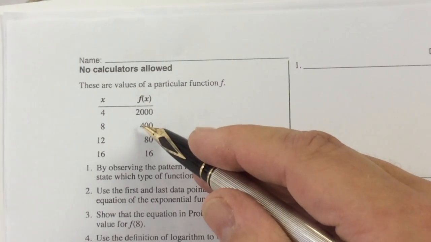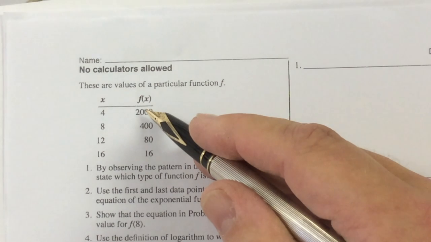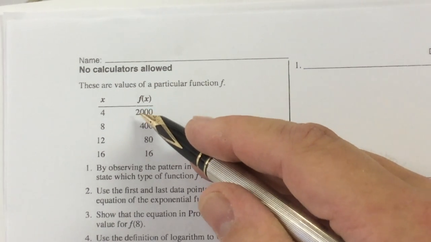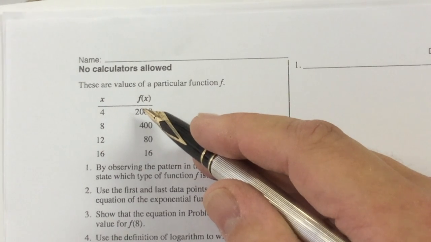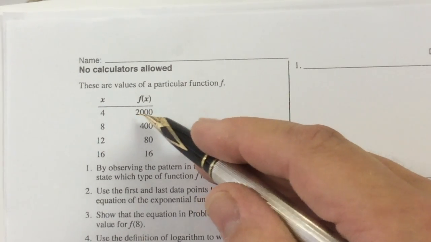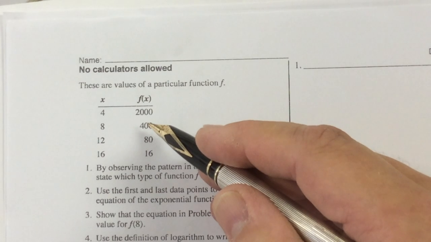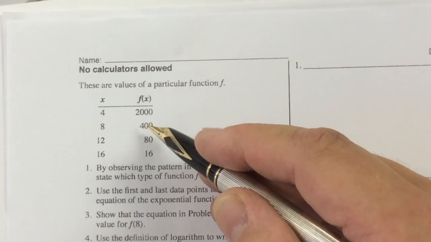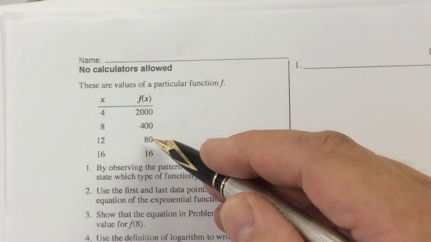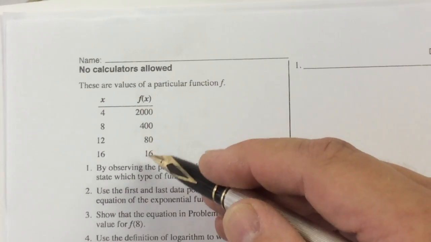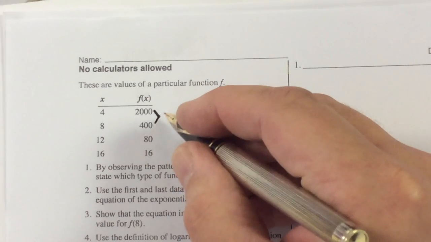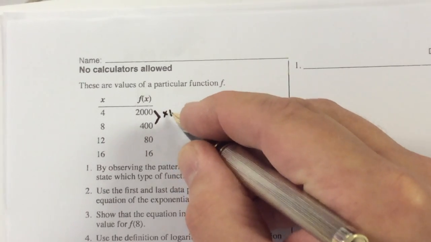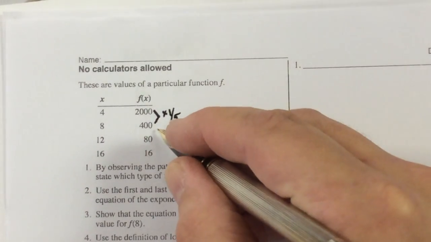But if we take 400 and divide it by 2000, we get 1 over 5. If you multiply 2000 by 1/5, you get 400. Multiply that by 1/5, you get 80. Multiply that by 1/5, you get 16. So this side is multiply.